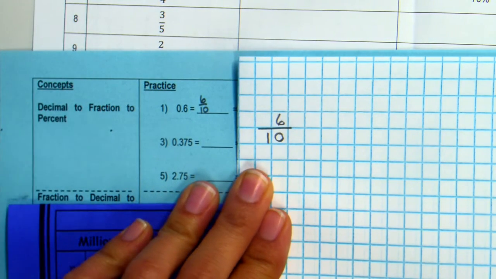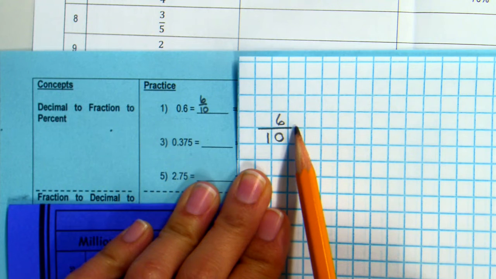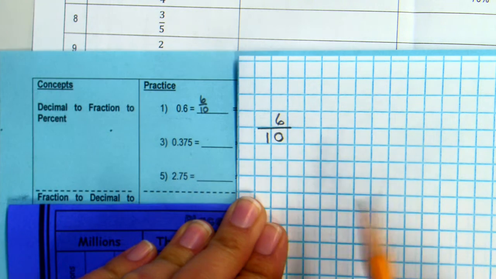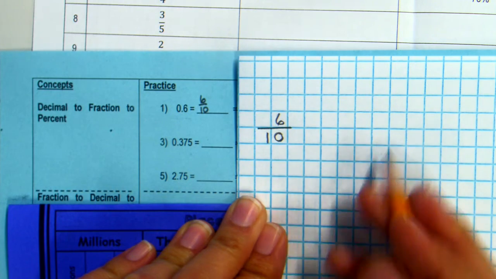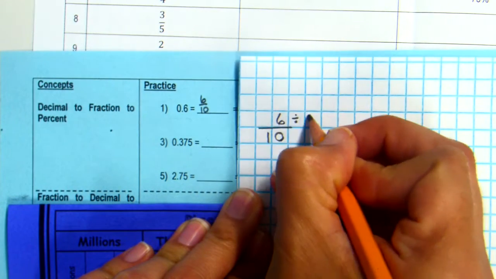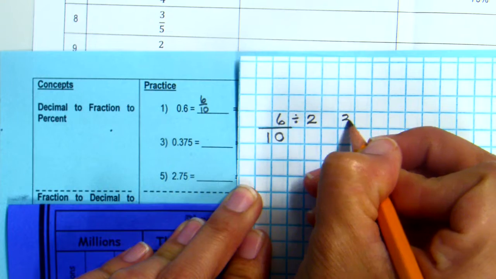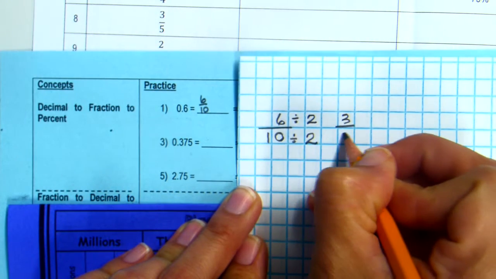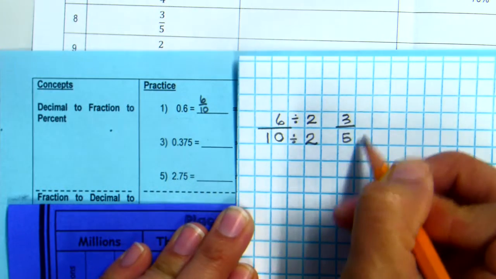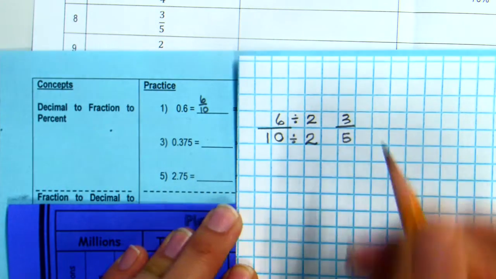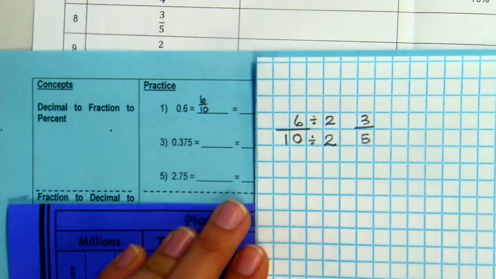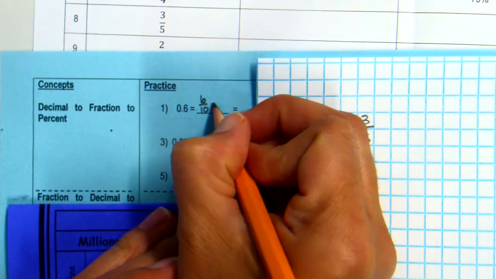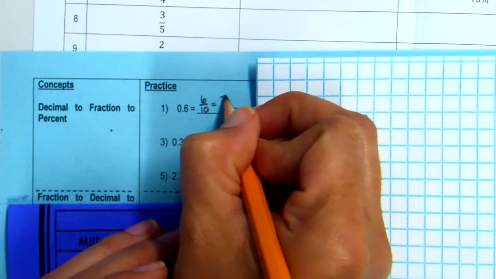The first one says, when the number on the top and the number on the bottom are even, you can easily start by dividing by 2, okay? So we can divide number 6 by 2, which is 3, and number 10 divided by 2 is going to be 5. The numerator is a prime number, and the denominator is a prime number as well, so you cannot go any further, okay? Your simplest fraction is 3/5.